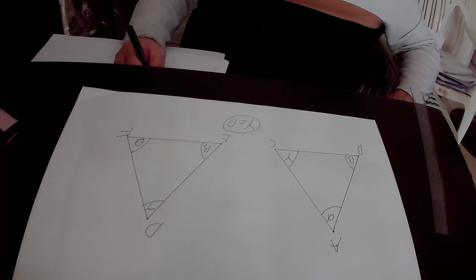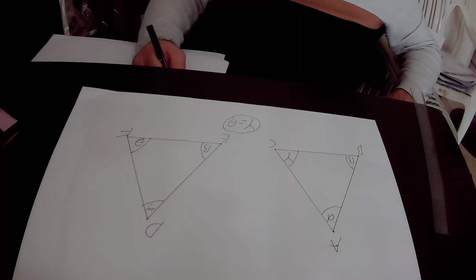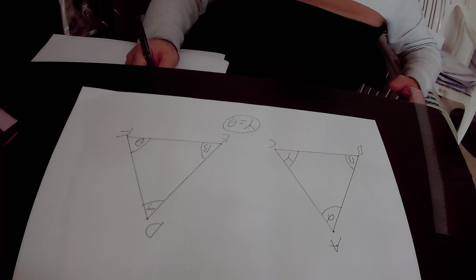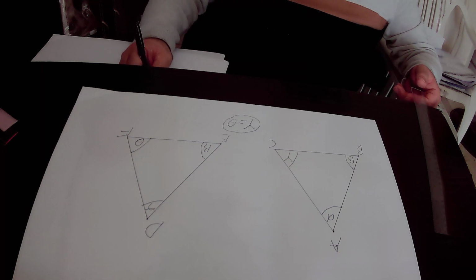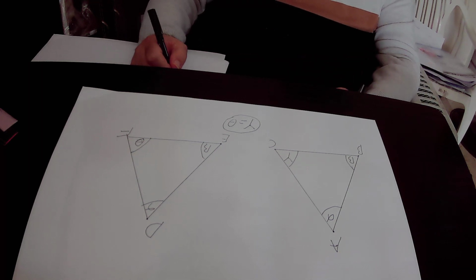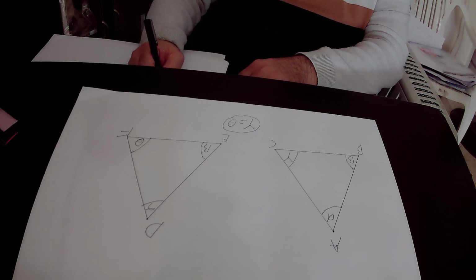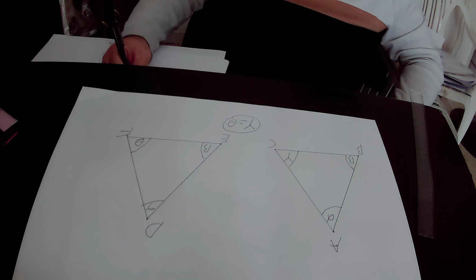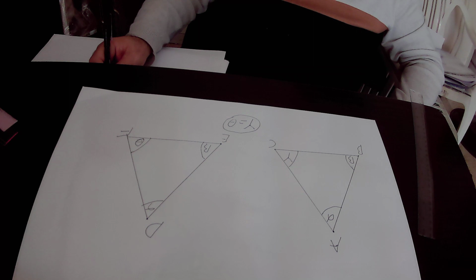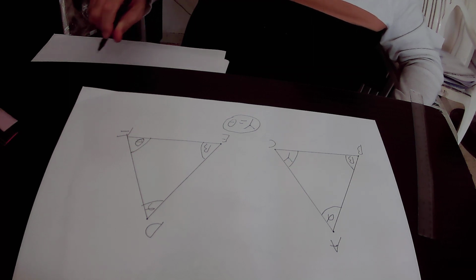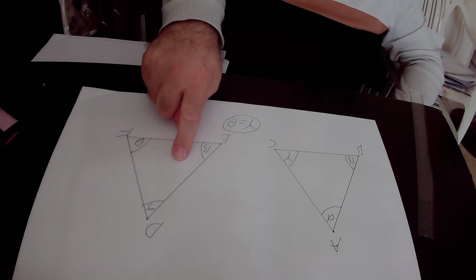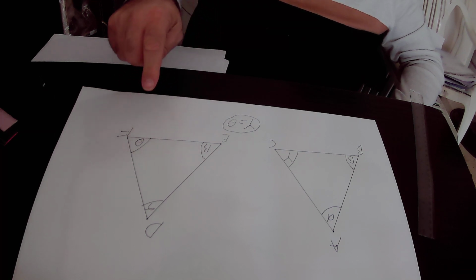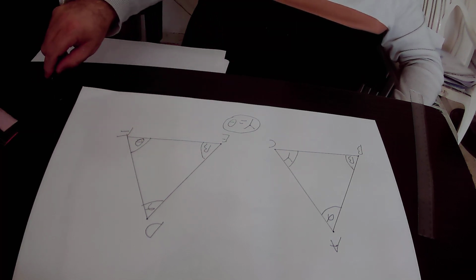That is to say, in triangle DEF, alpha plus beta plus theta equals 180 degrees.